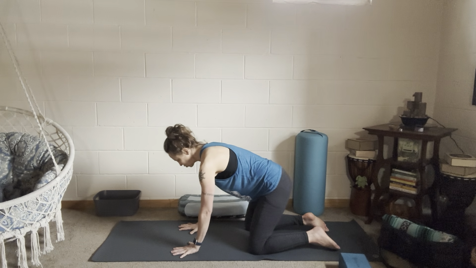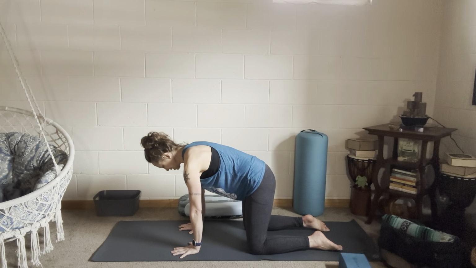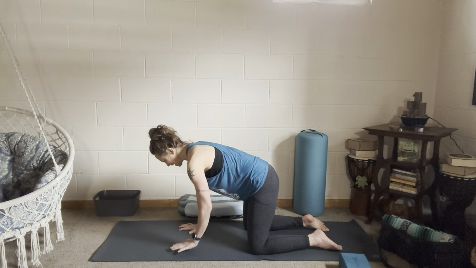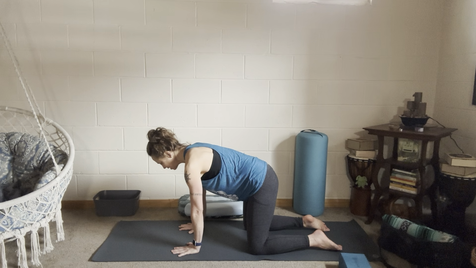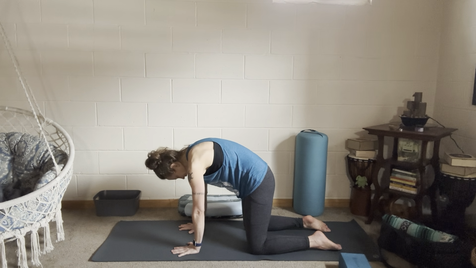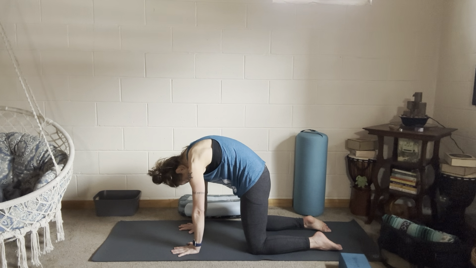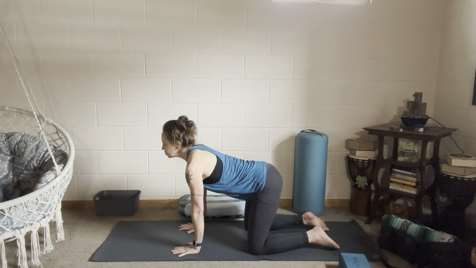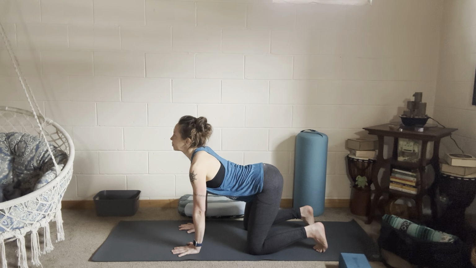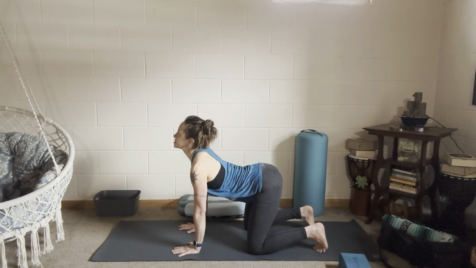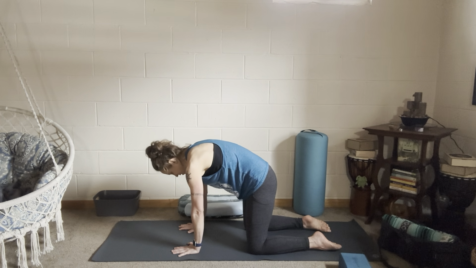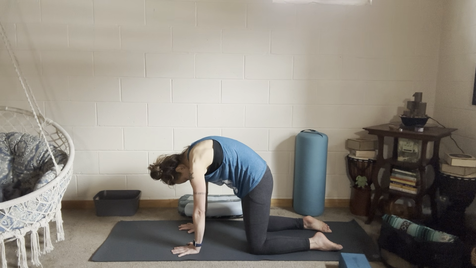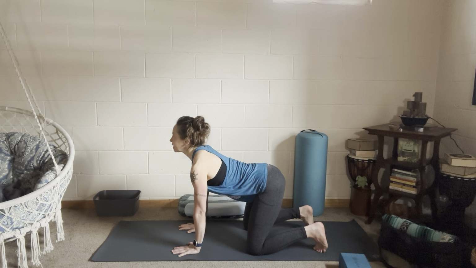So stacking the joints, the shoulders over the wrists, the hips over the knees, gaze down towards your mat. Then round up through the spine, tuck the chin, the tailbone, and then release yourself down. You can even curl your toes under for a cow pose here, looking up towards the ceiling. So alternating between these postures is a great way to warm up the spine.